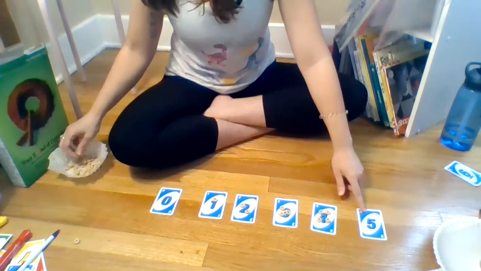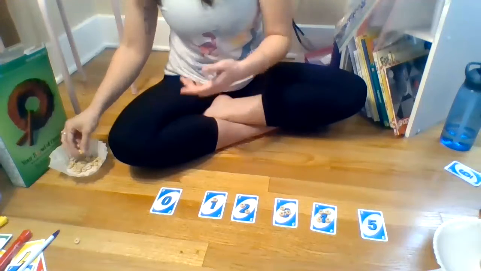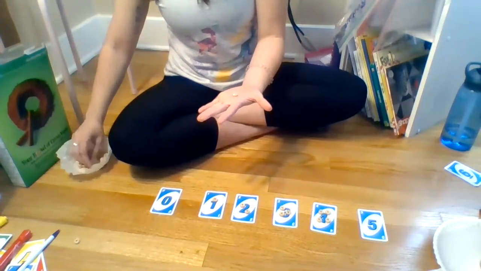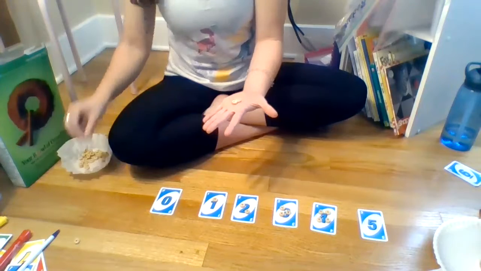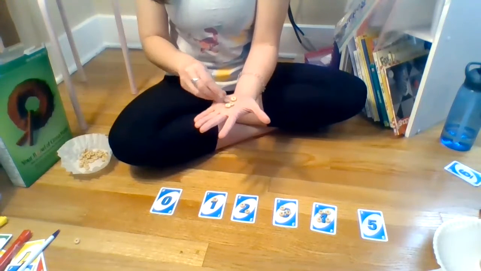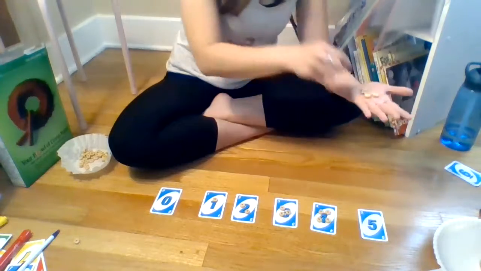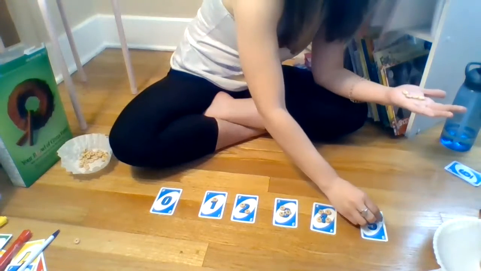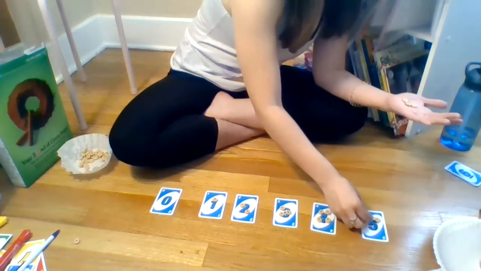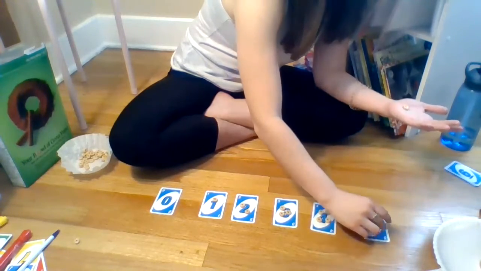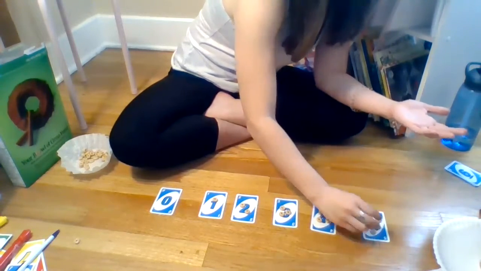What is it? 5. You're right. We need 5 Cheerios. 1, 2, 3, 4, 5. La la la, 5 Cheerios. So now we're going to put them on where our touch points go. 1, 2, 3, 4, 5.